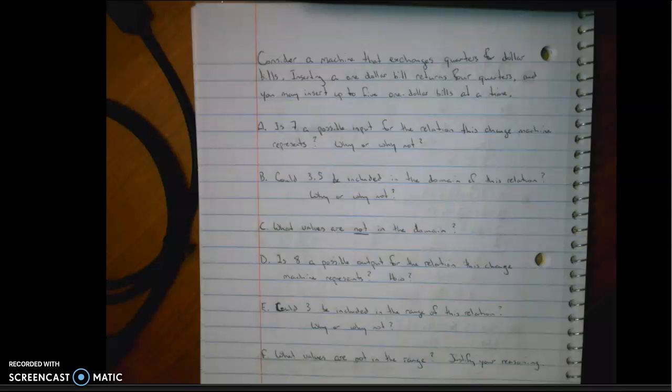D, is 8 a possible output for the relation this change machine represents? If so, how? Go ahead and write your answer and pause right now. Once you've finished writing your answer, come back and continue.